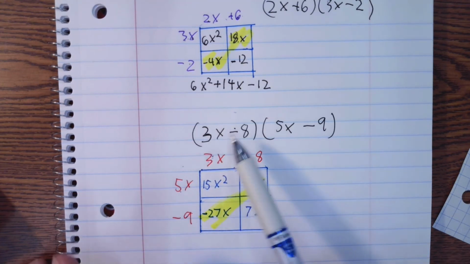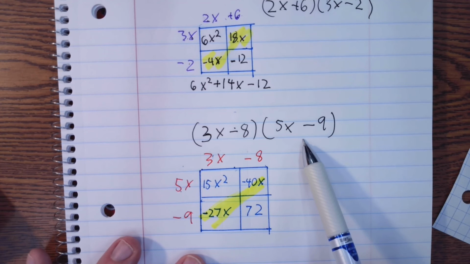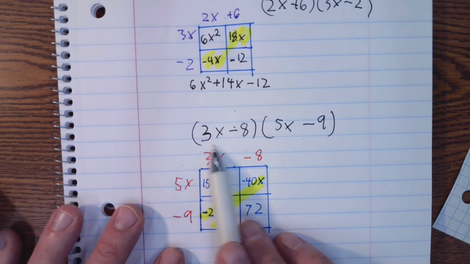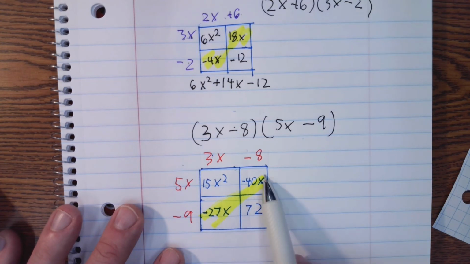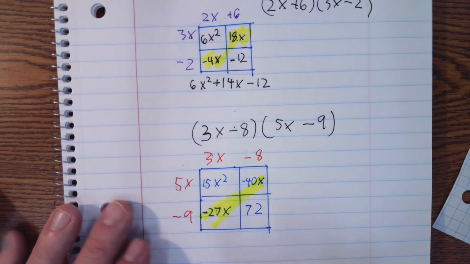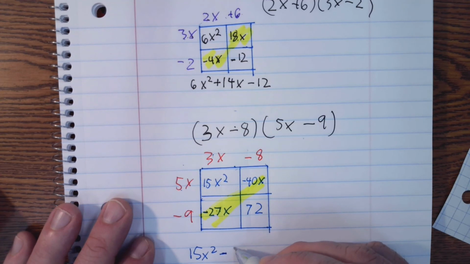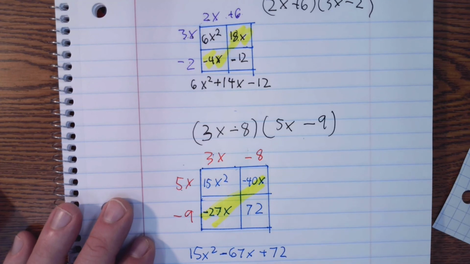If I would have one be a linear and one be quadratic, it could mess things up for you. But if they're both linear, they're both the same, it will create like terms in the middle every time. All right, so this is going to be a negative what? All right, that's what we're doing.